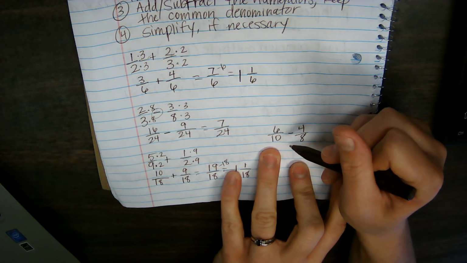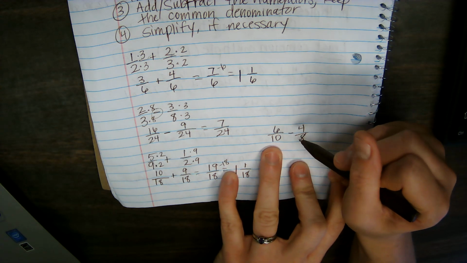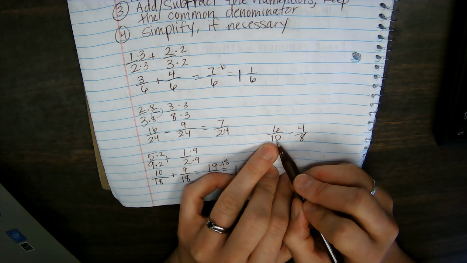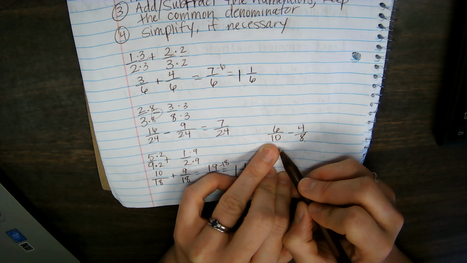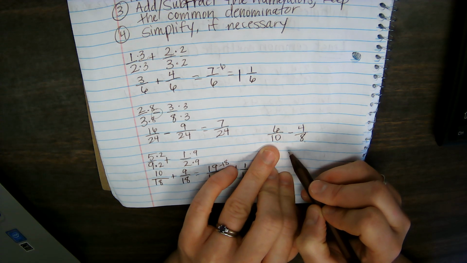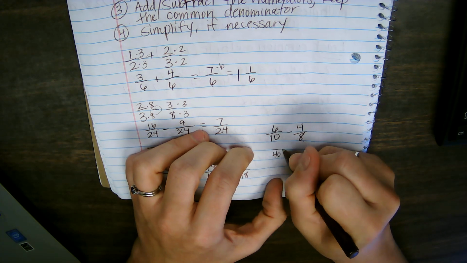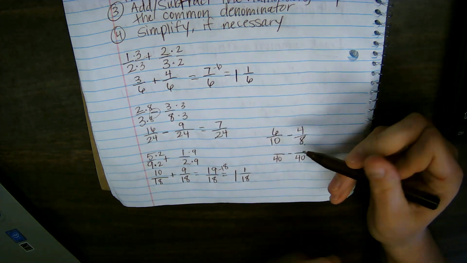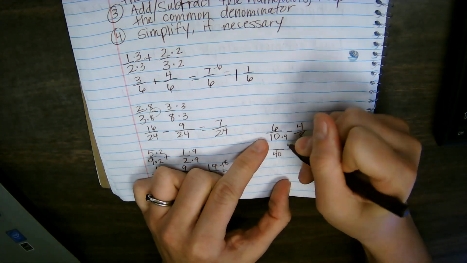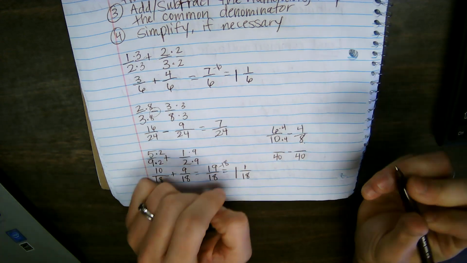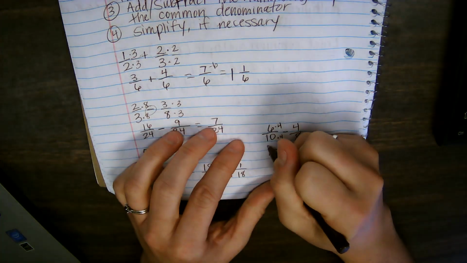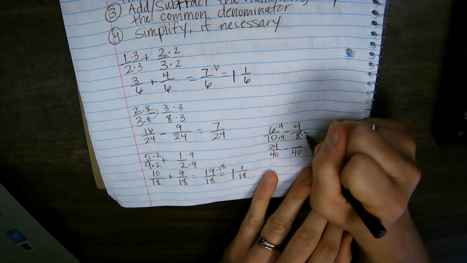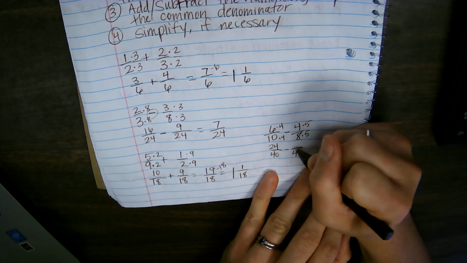Now, 10 and 8. So I'm going to think about my multiples of 8 in my head, and then I'm going to count by tens. 10, that's not a multiple of 8. 20, nope. 30, nope. 40. Is 40 a multiple of 8? It sure is. So I need to rewrite these as like fractions with a denominator of 40. So to get to 40 from 10, I'm going to multiply by 4. Whatever I do to the bottom, I have to do to the top. 6 times 4 is 24. How do I get from 8 to 40? That's 5 times. So whatever I do to the bottom, I have to do to the top.